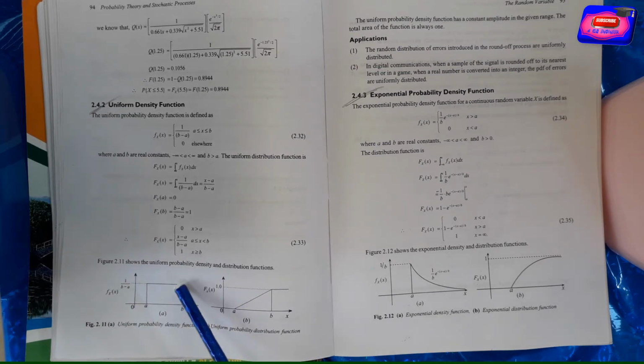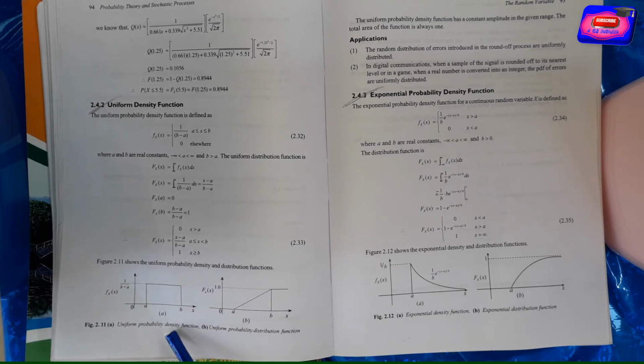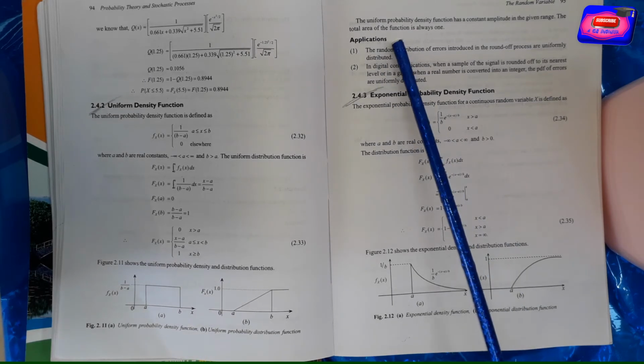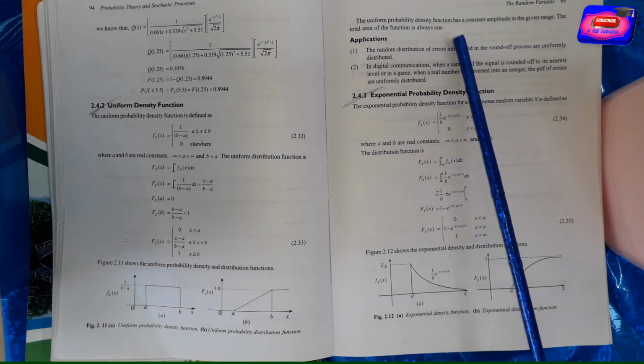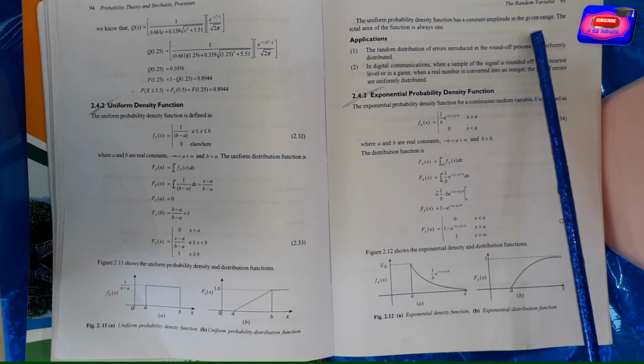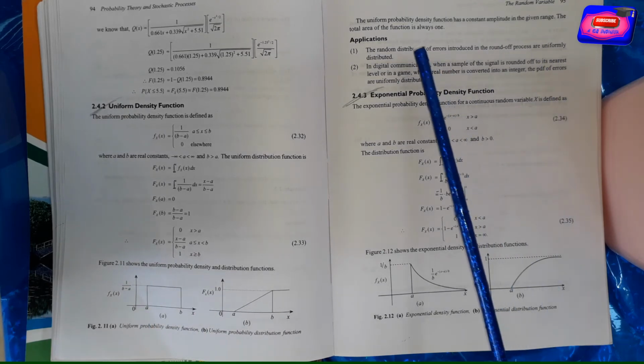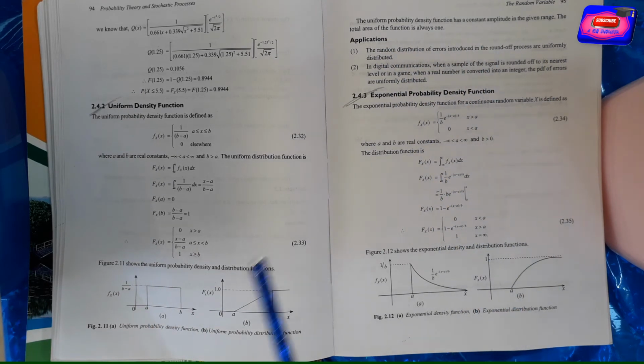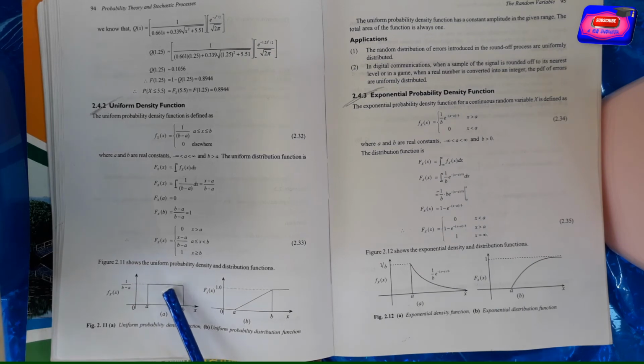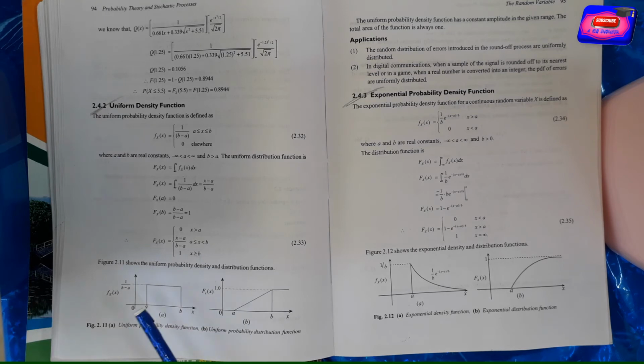This diagram shows the uniform probability density function. The uniform probability density function has a constant amplitude in the given range, and the total area of the function is always 1. This is called the uniform probability density function.